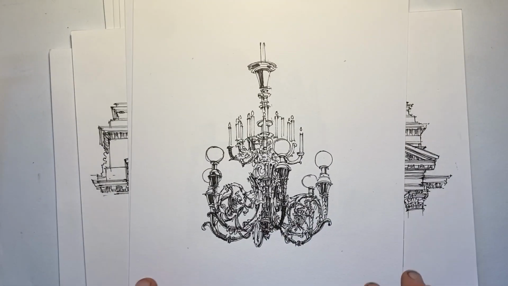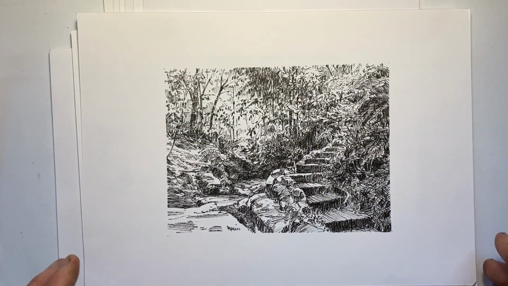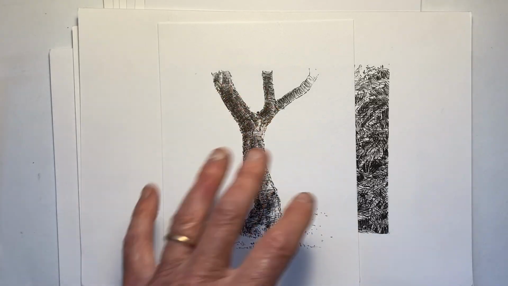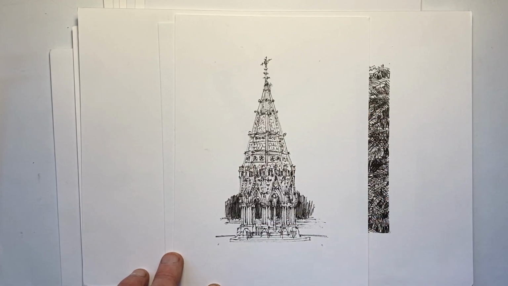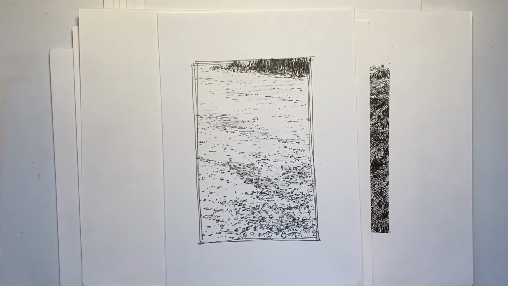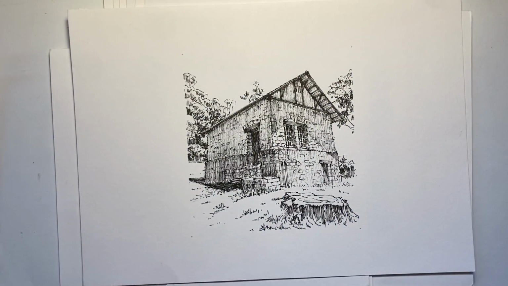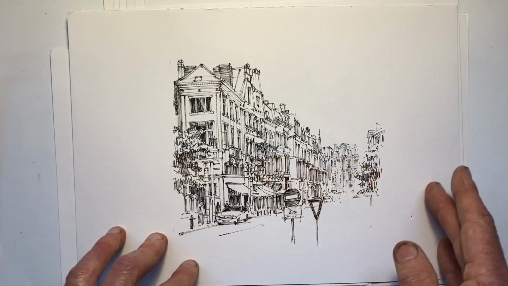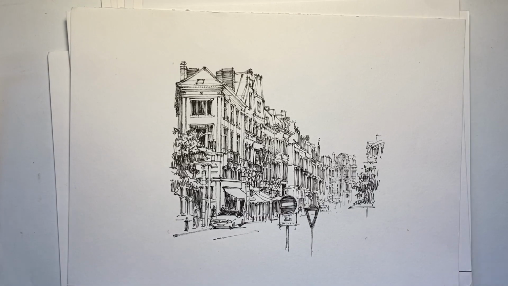It might be the detail in a gilded chandelier, or a field of tulips, or a more tangled natural bush scene. It may focus in on the rough surface of a tree trunk, or a finely detailed architectural structure of some sort. It may be the detail of gravel scattered on the ground, or of old stone blocks. They may be stacked together to form a house. Or the detail may be a street moving away from us. Every one of these drawings employs the same general technique.